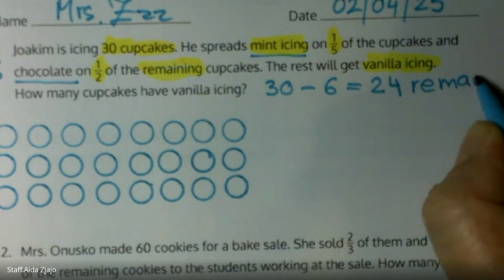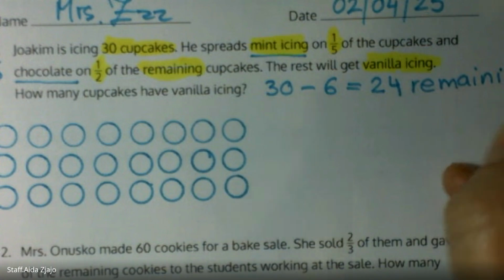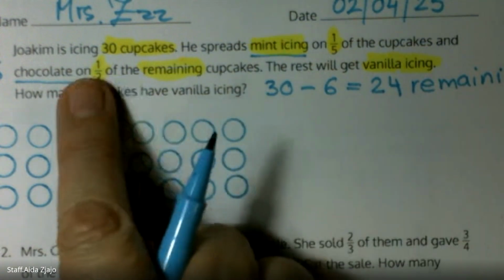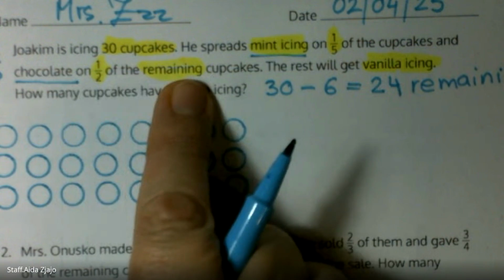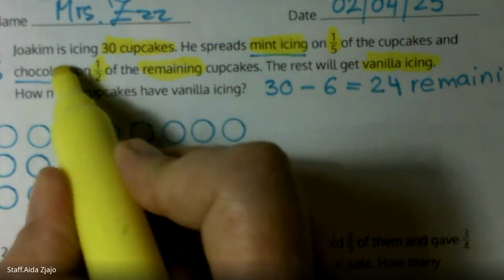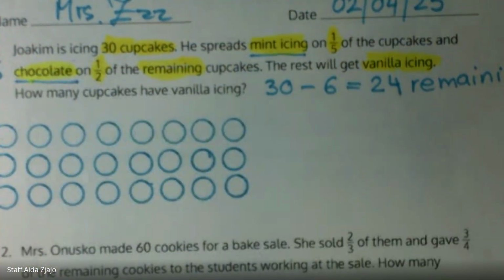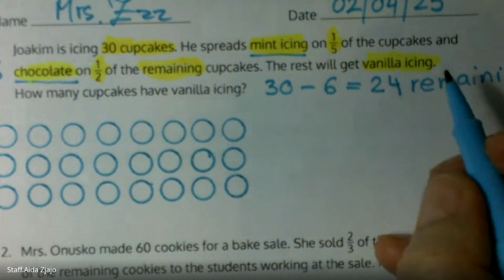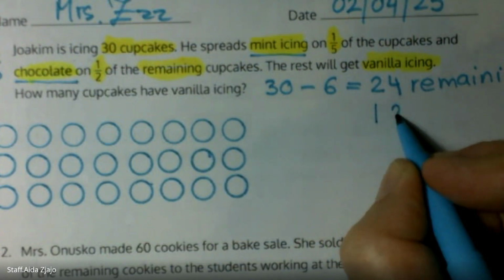The remaining is 24. But the story says half of the remaining will be chocolate. So half of 24 is 12.